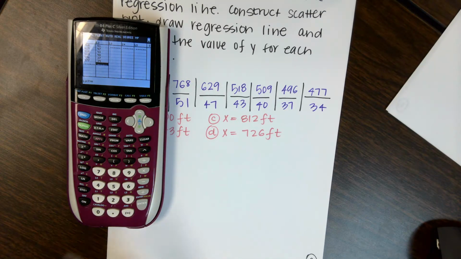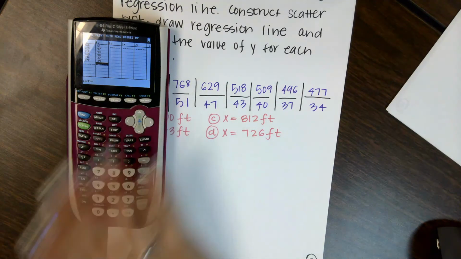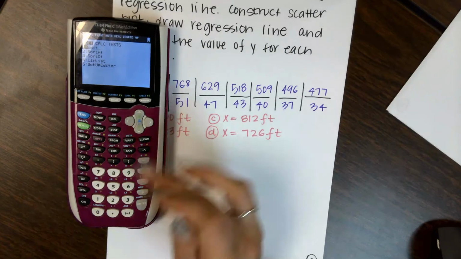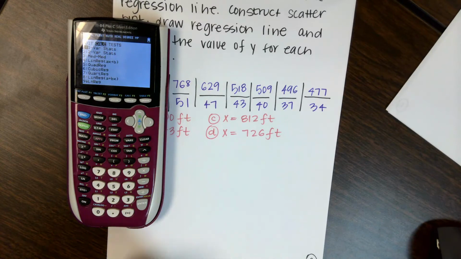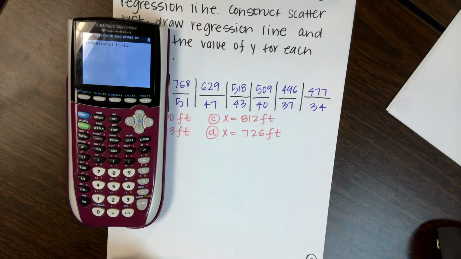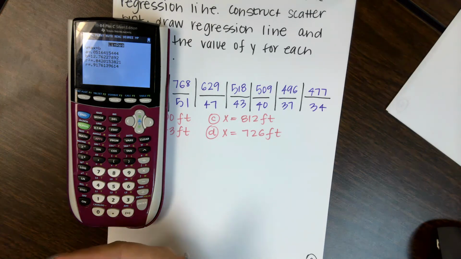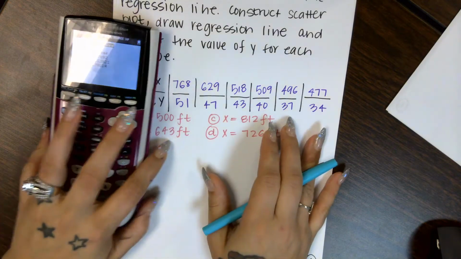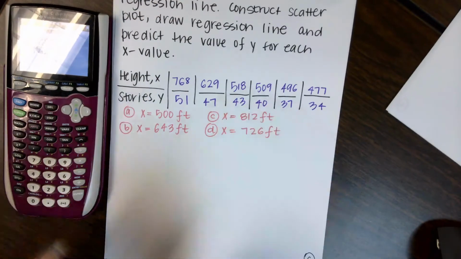Make sure they're even. I do it all the time. I'll get out, I get errors, I'm so confused. It's because I left something off. Okay. Now after you've done this, I want to hit stat again. Go over to calculate and do the fourth option and a whole bunch of enters. That is my regression line right there. That's the data that I need, okay? If you want to do the x and the y and square it and then sum it and, I don't know, bonus points maybe?